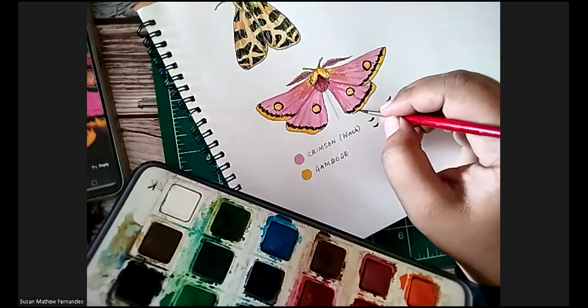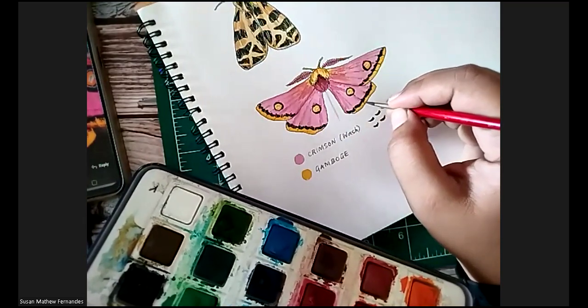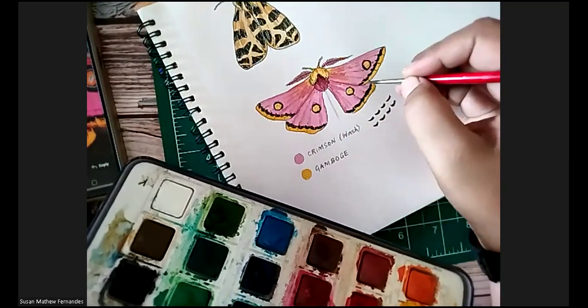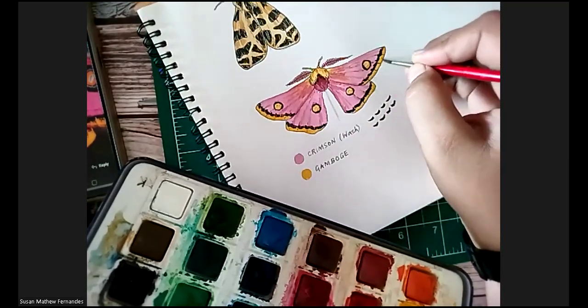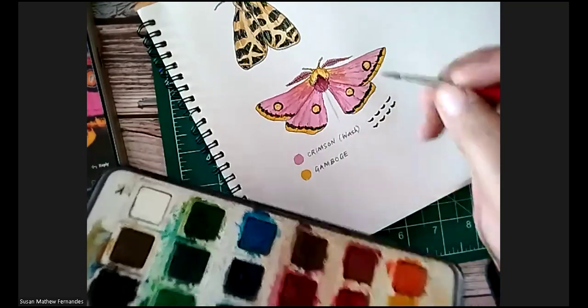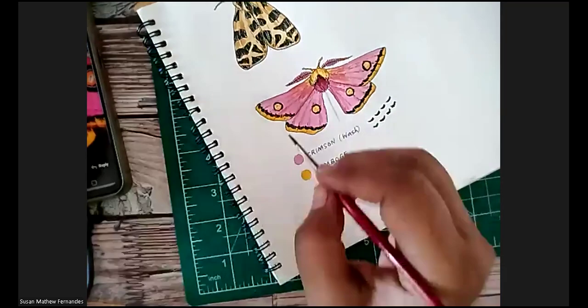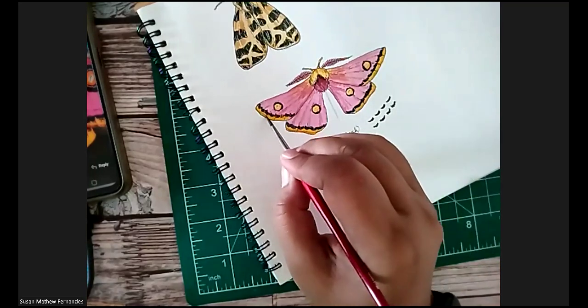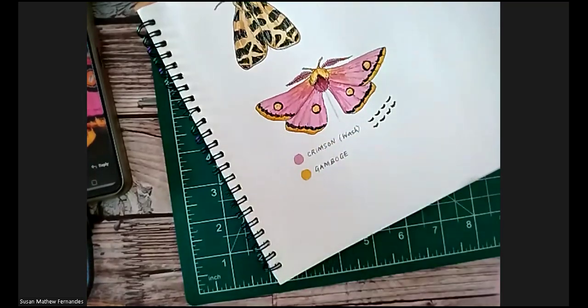You can do the same thing at the bottom here, but there's hardly any space, so I'm not insisting that you should do it at the bottom. Yeah. Maybe at the bottom, I'll just put a line, because there's not much space to add texture. So the yellow ochre sits on top of gamboge quite well. And that's it. We'll stop our moth right here.